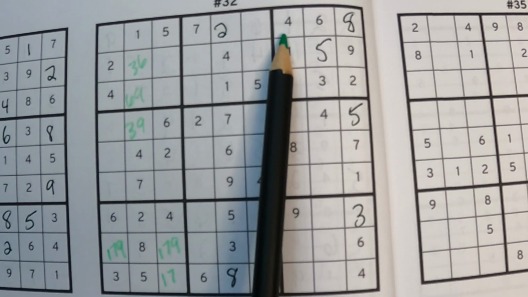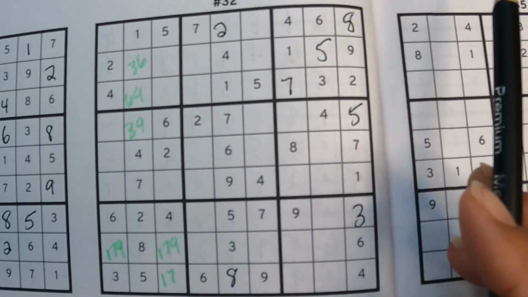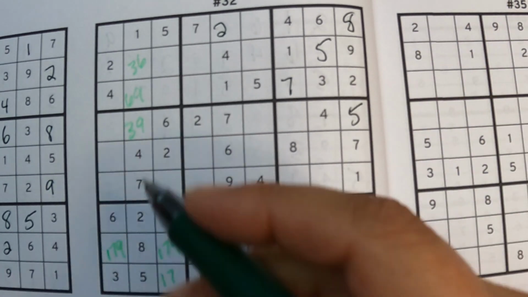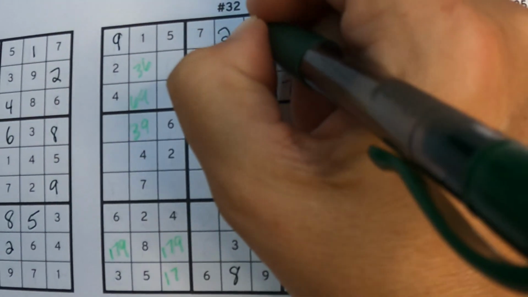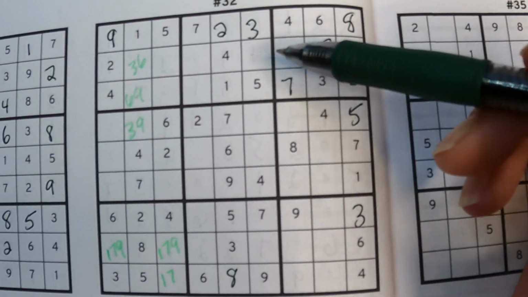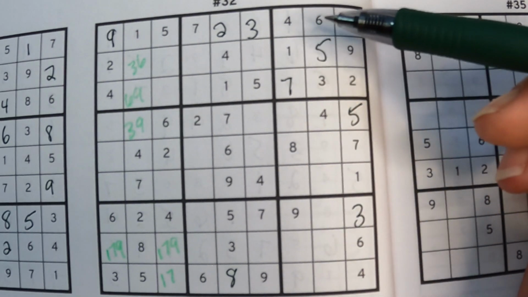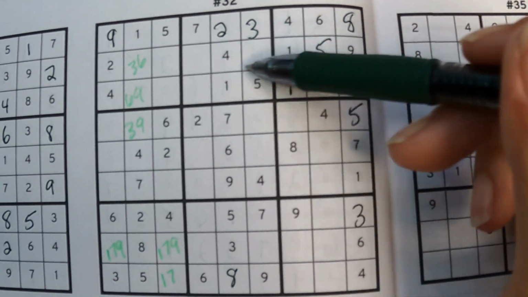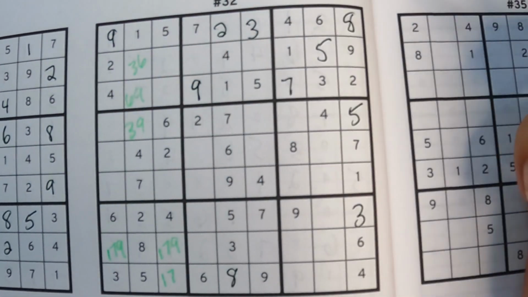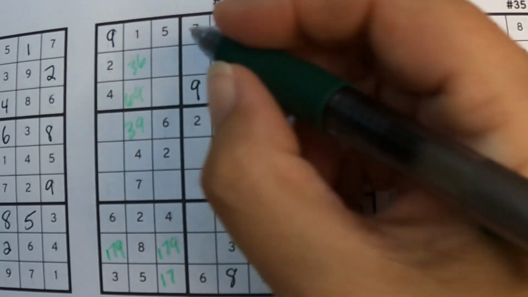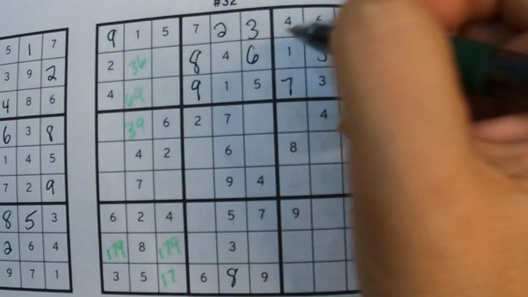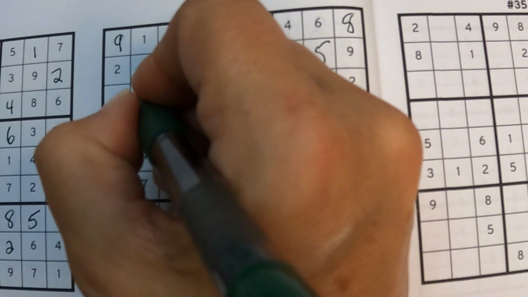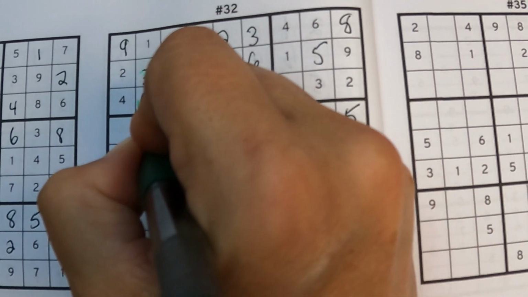For this top row now, we're missing 3 and 9. We've got a 3 here, so 9, 3. For this box now, we're missing 6, 8, and 9. We've got a 9 covering these two boxes, so our 9 must be here. 6 here, so 8, 6. That 6 makes this our 3.